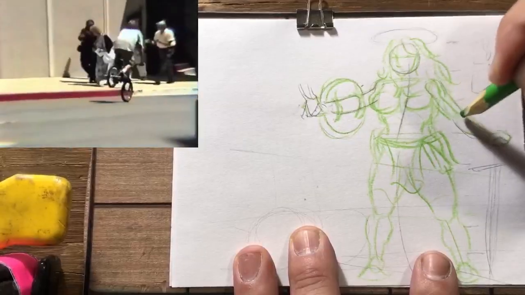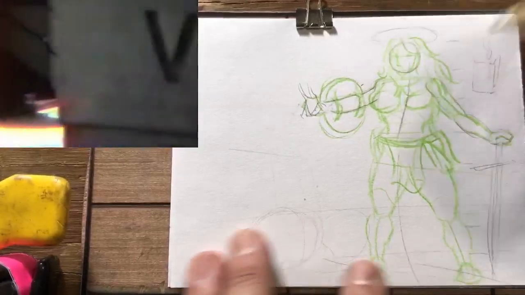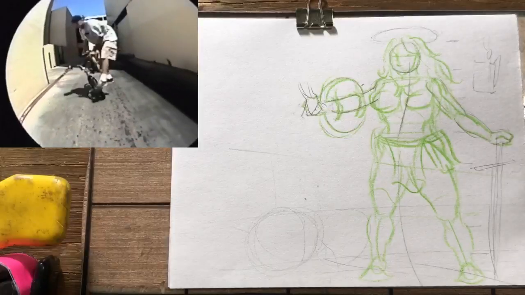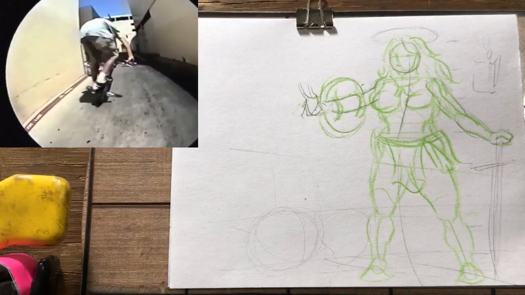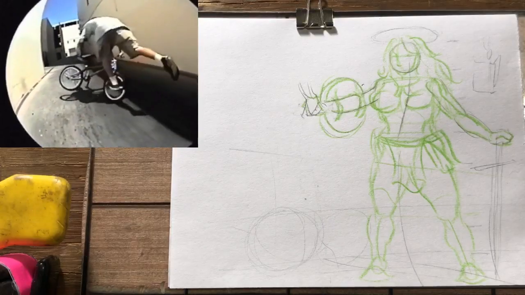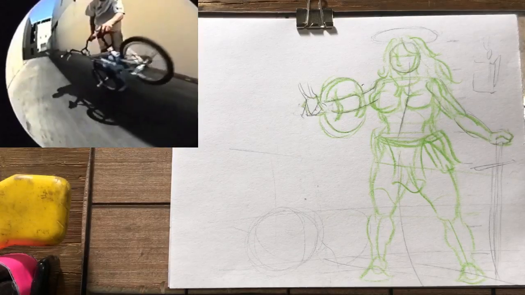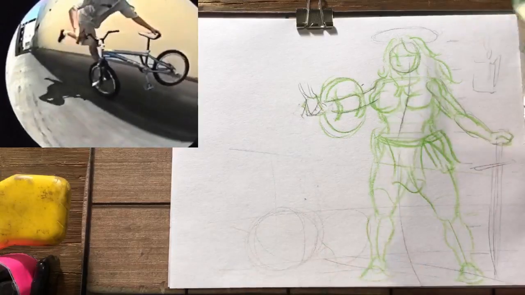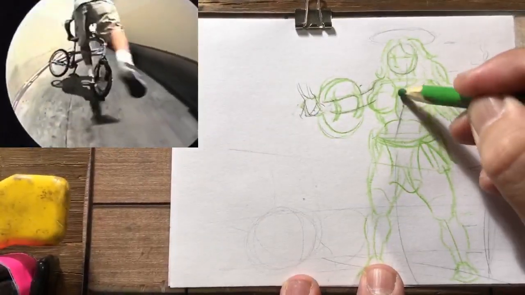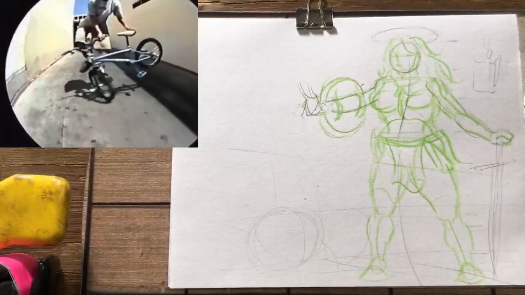Fudge, I messed that up. Oh well. I don't want to do leaf armor.